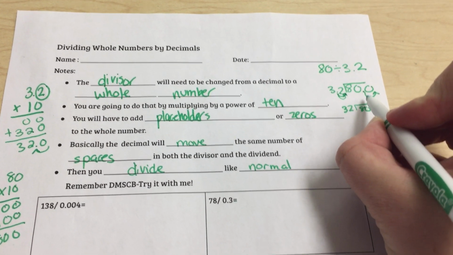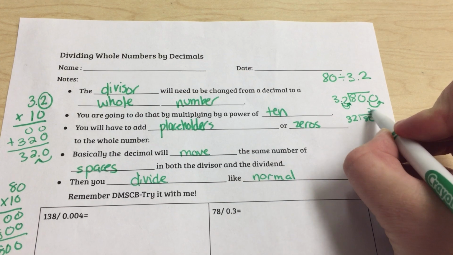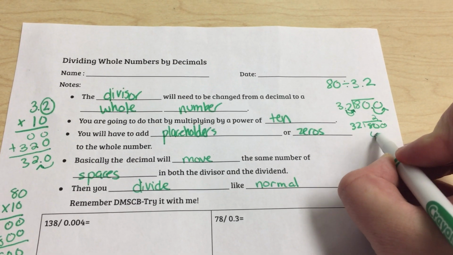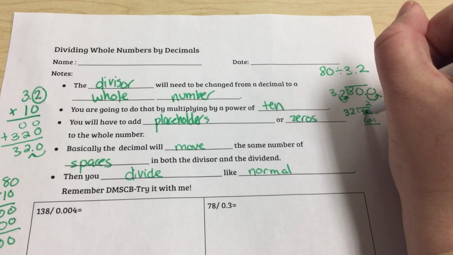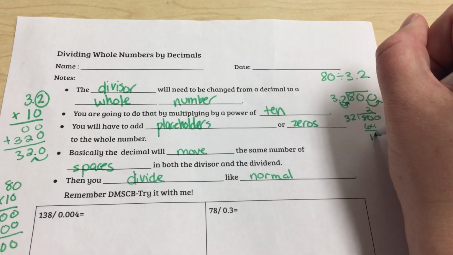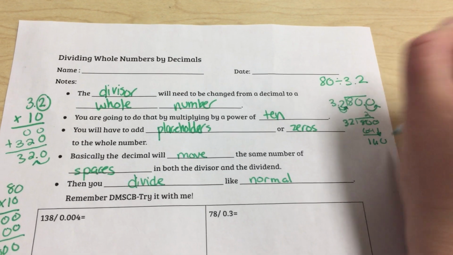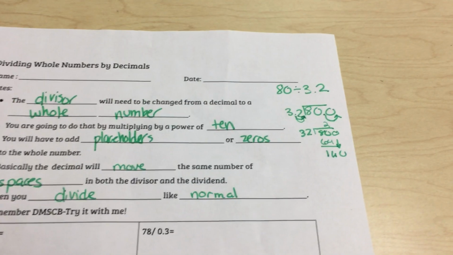So like here, you would have 32 goes into 80 twice. 3 times 2 is 64. Subtract, you're going to get 7 minus 6 is 1, 6. All right. 32 goes into 160.